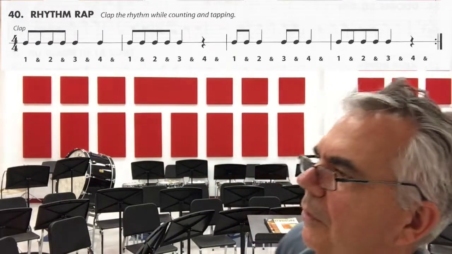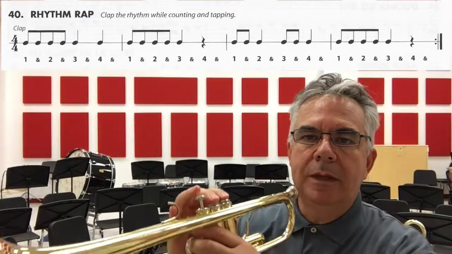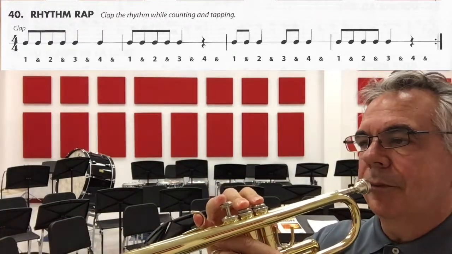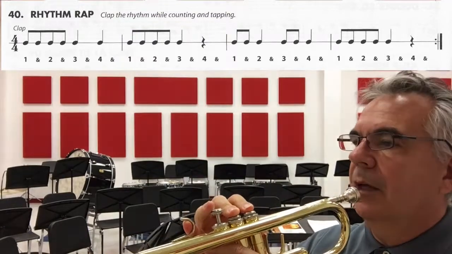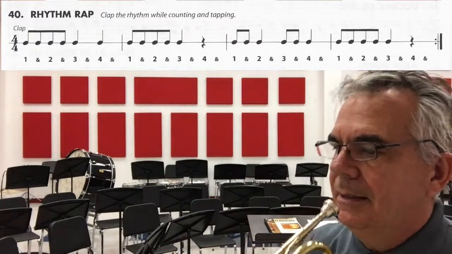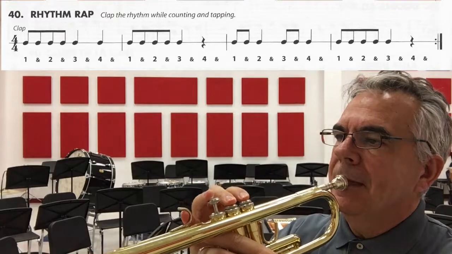Great. Pick up your trumpet and let's play the rhythm that we see in exercise 40, rhythm rap. Let's play it on an E. So all we have to do is concentrate on tonguing that rhythm. Boy, now you're really seeing why tonguing is so incredibly important as we play our instrument. So we're going to play this rhythm, and I'm going to go T, T, T, T, ta, ta, T, T, T, T, ta. Here we go. 1, 2, ready, tongue.